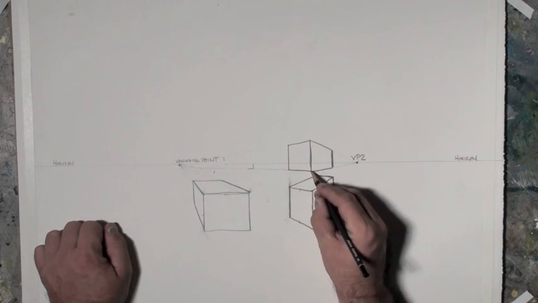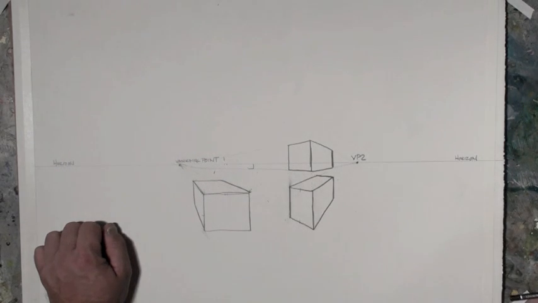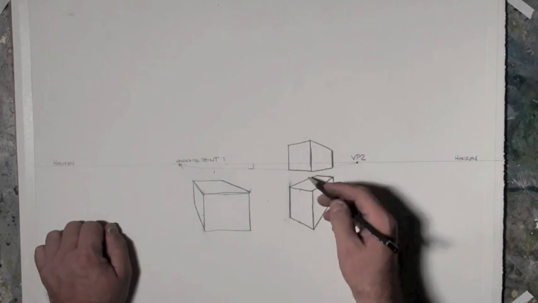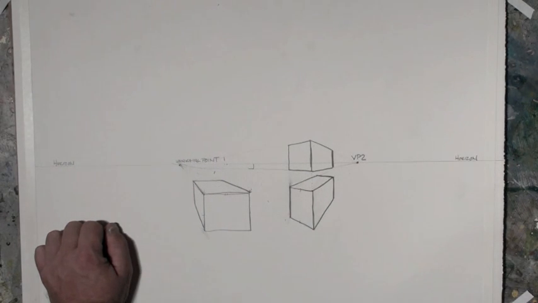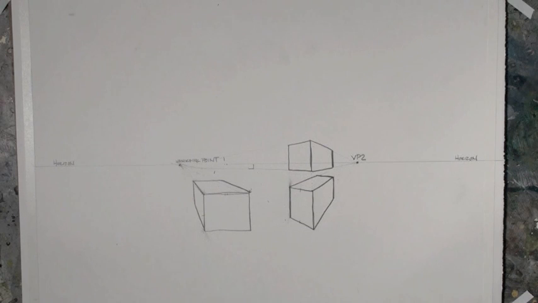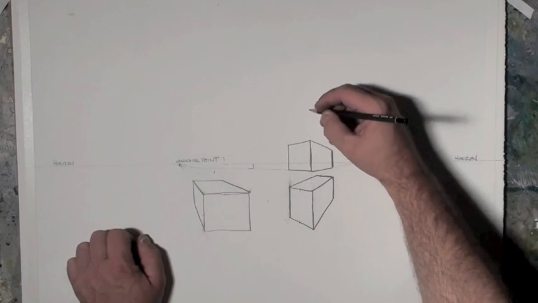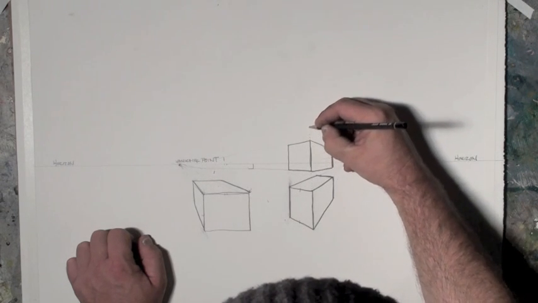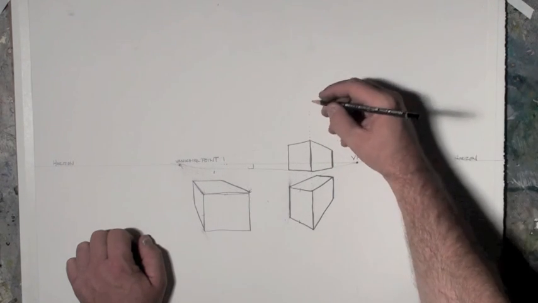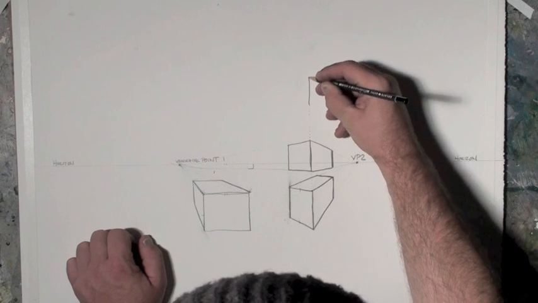that sits directly on the horizon line or bisects the horizon line, I will not be able to see either the bottom of the box, nor will I be able to see the top of the box. And so what I have here on the page right now is what that would look like in the final drawing.